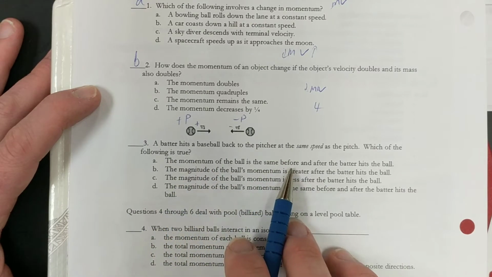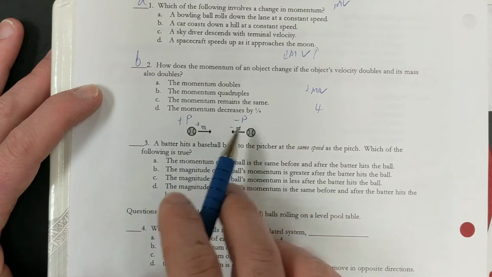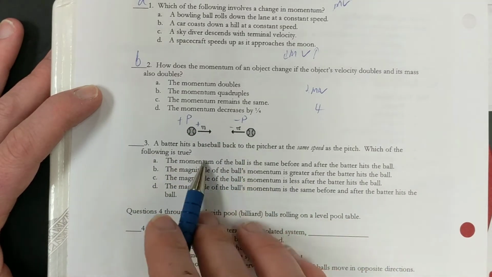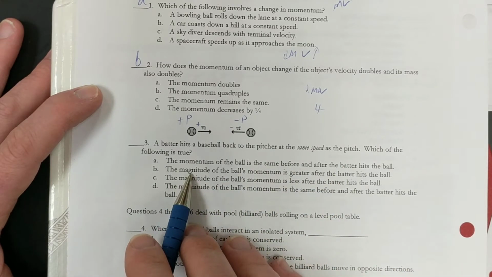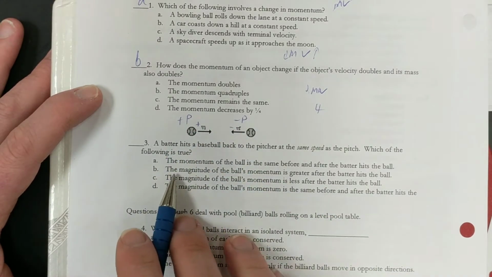The momentum of the ball is the same before and after. This is the one, A, that everybody thinks: oh, same speed, same momentum. But momentum is positive and negative, so it's not the same momentum. It's actually the same magnitude, but different directions.